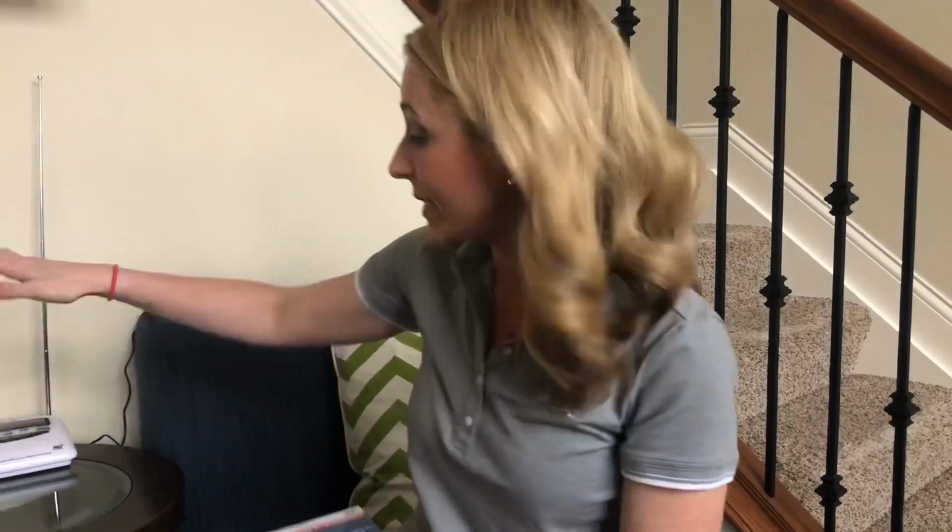Now what you want to do is set it up in the house in a kind of common place that you can hear it, whether you're upstairs, downstairs, so you can get that alert. There's a snooze button to turn off the alerts, but whenever watches or warnings come in, it's gonna hit right here to this radio.